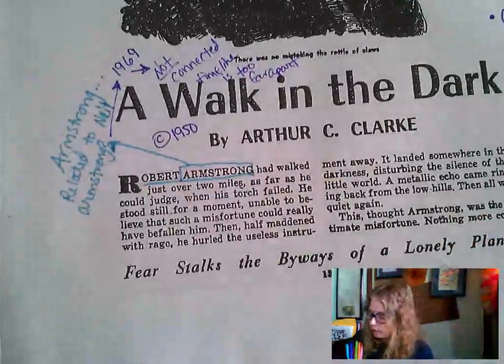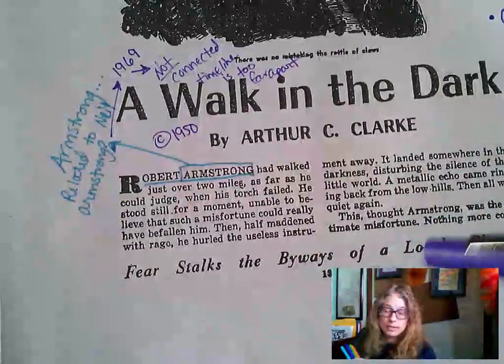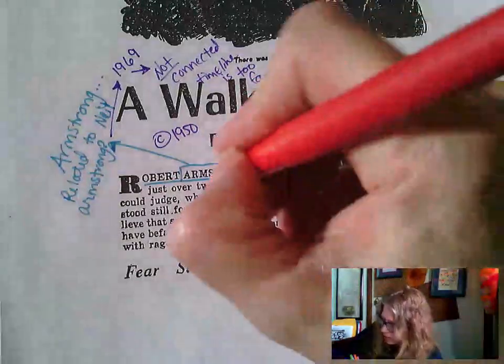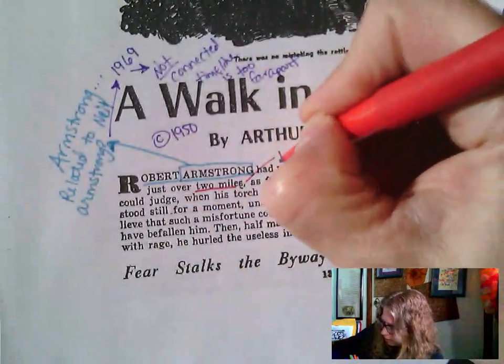So I would keep reading from, or keep thinking about this sentence from here. Had walked just over 2 miles. So I'm going to say, I wouldn't want to walk that far.